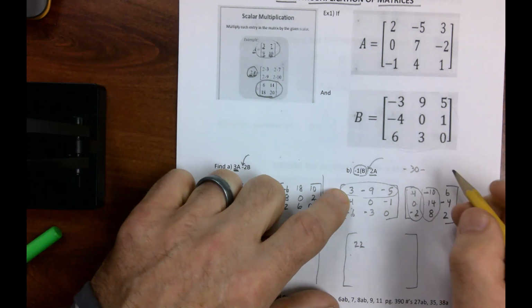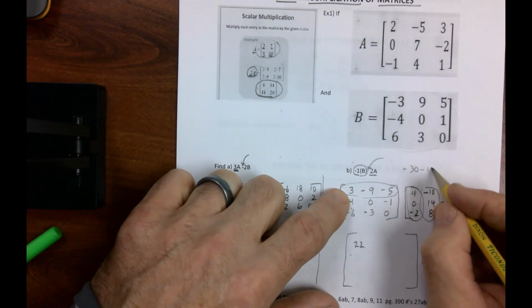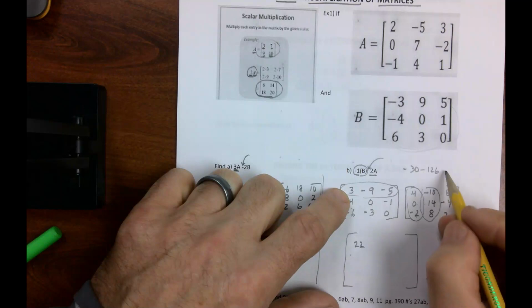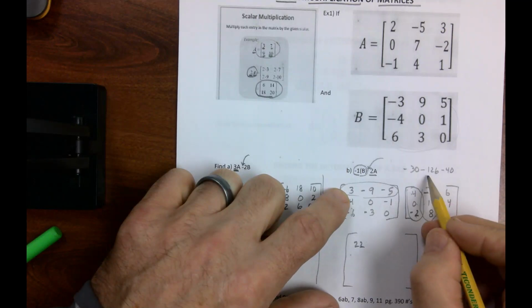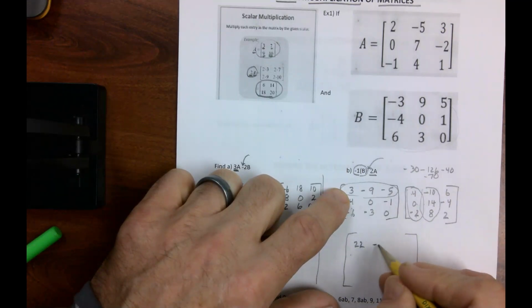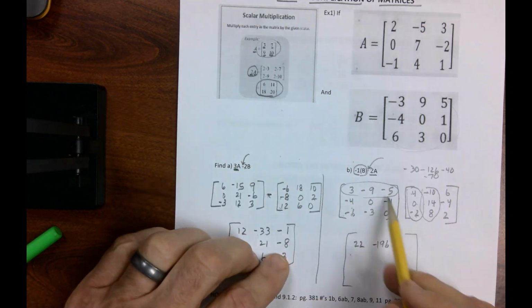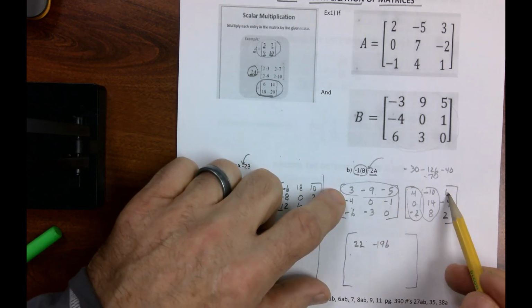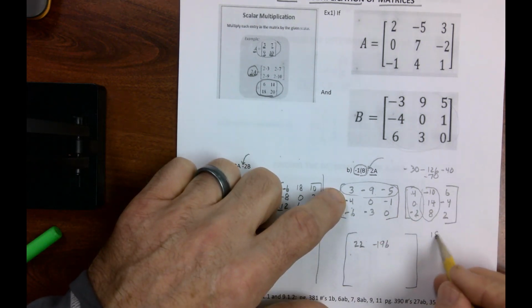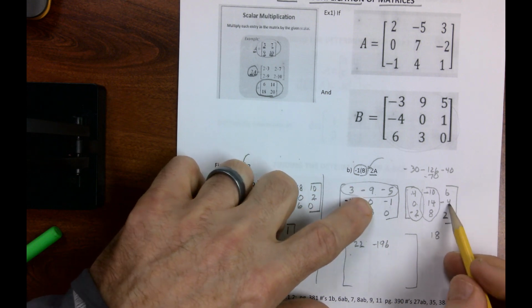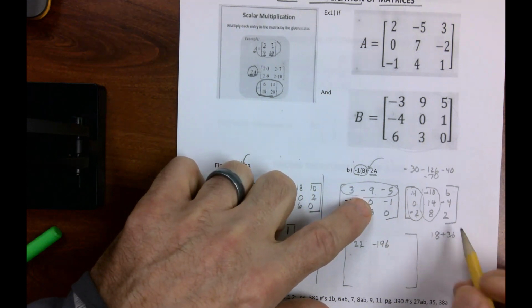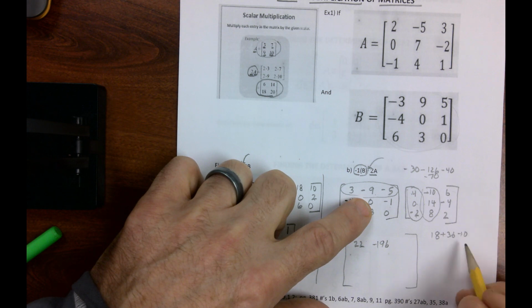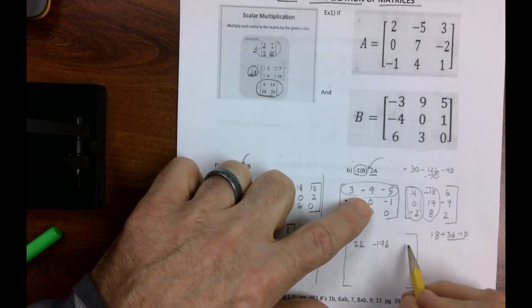Minus 90 and 36, 126. And then minus 40. So that's negative 196. And this times this. 18 plus 36 minus 10. So that's 26 plus this, which is 44.